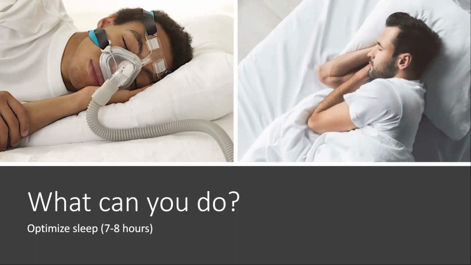Up in the top left picture, we can see a patient sleeping with a CPAP machine. Another thing we need to think about, particularly in our diabetic patients, is sleep apnea. Sleep apnea would be another comorbidity that could worsen retinopathy or glaucoma, particularly in a diabetic patient.